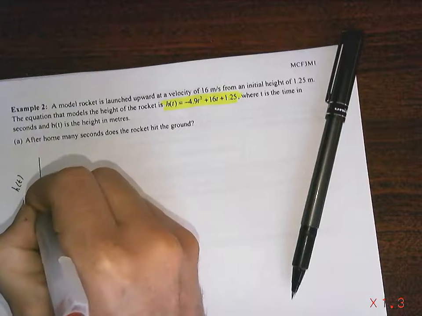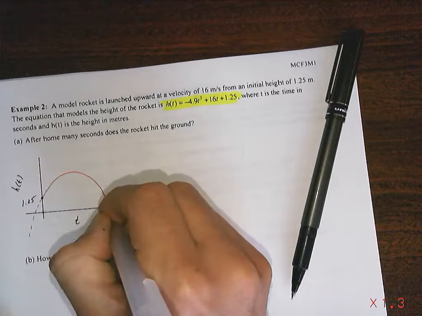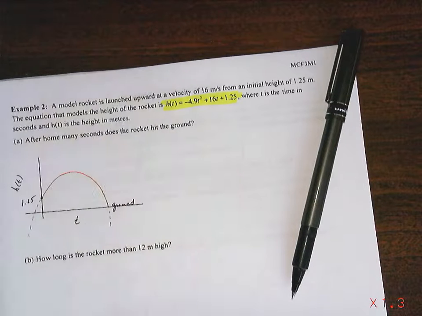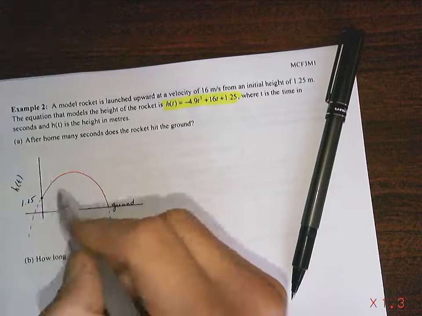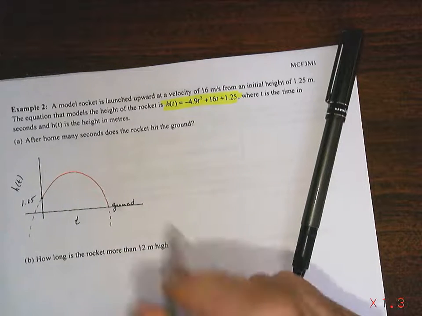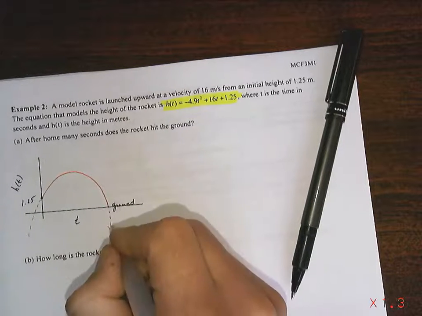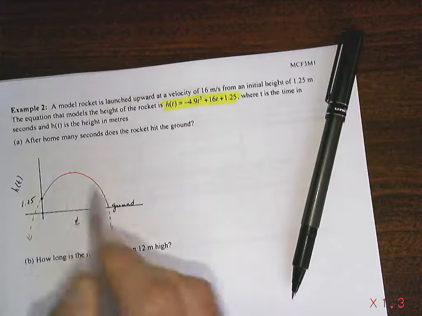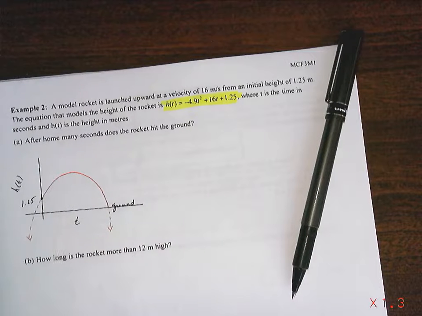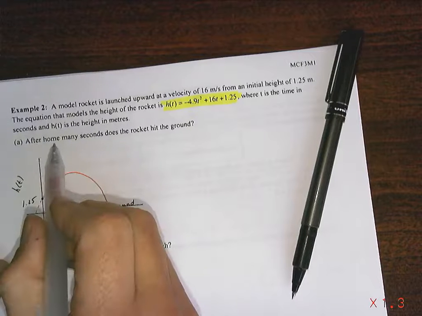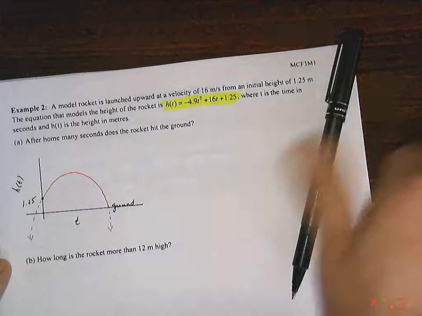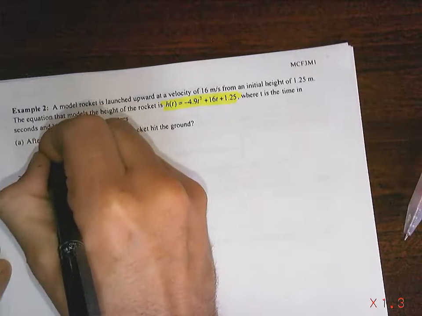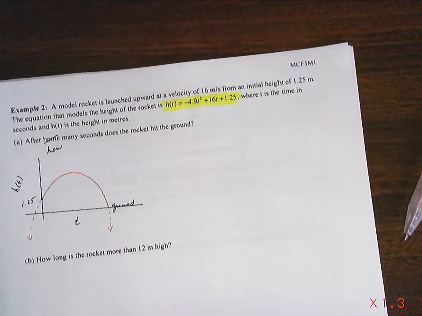We know that the quadratic continues. It's not important to us. Just the path of the rocket's important to us. But we need to know that it keeps going because we're going to get some mathematical answers that have to do with this one. So, after how many seconds... Well, I think that's a typo. How about we change that to: after how many seconds does the rocket hit the ground?